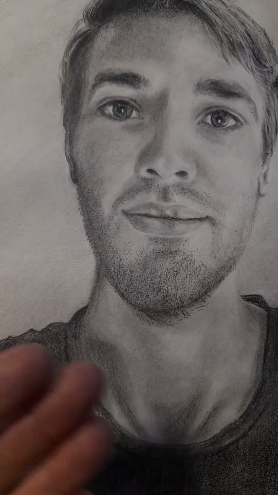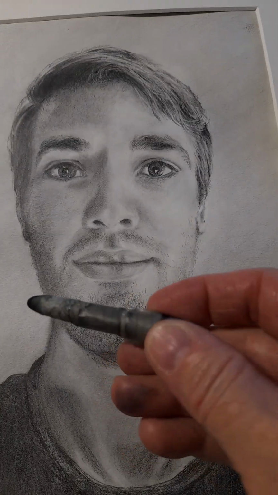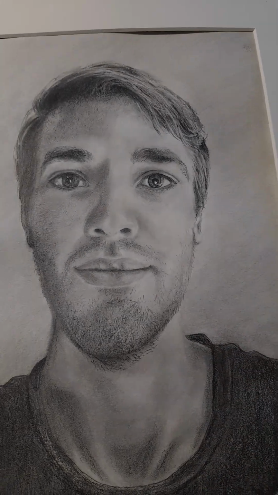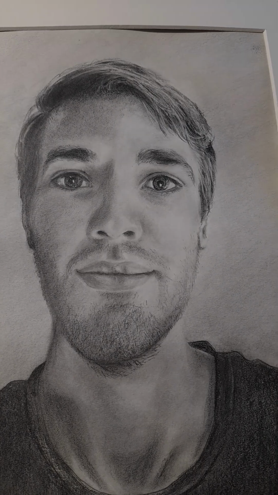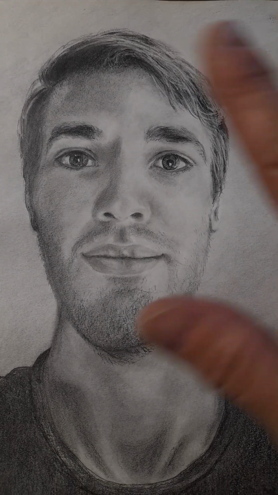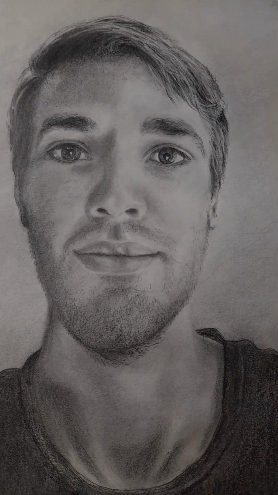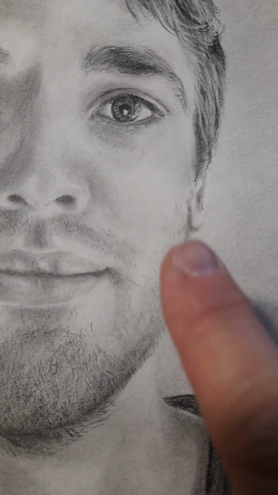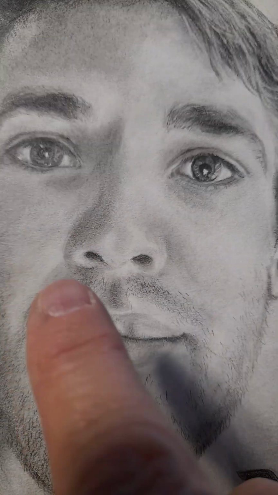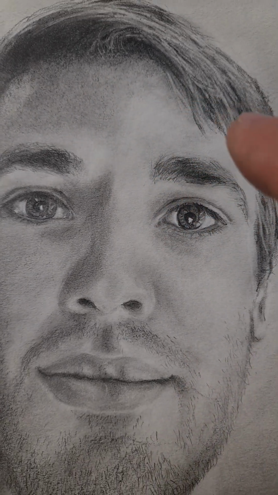And then you basically use either a blending stick. Okay, so this is a blending stick. It's an oldie but goodie. You can use a tortillon. You can use a chamois if you want. But you blend, and you can also use a brush to get really fine blending areas right here. I used a brush, okay, around his nose and up here by the forehead to really blend that in.